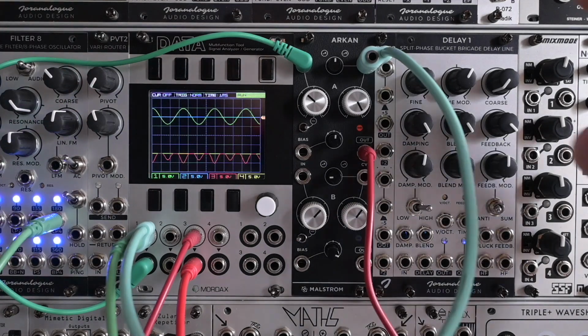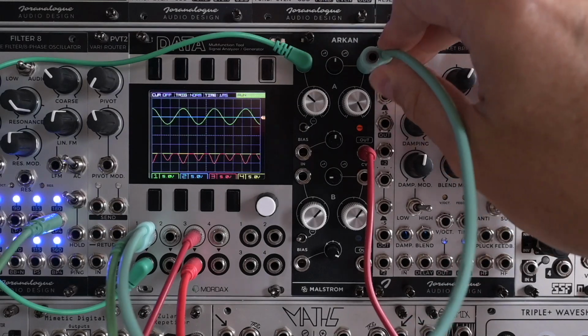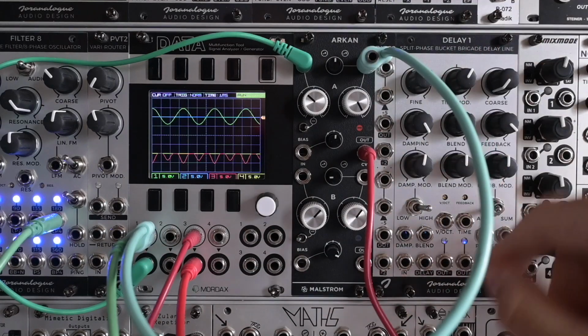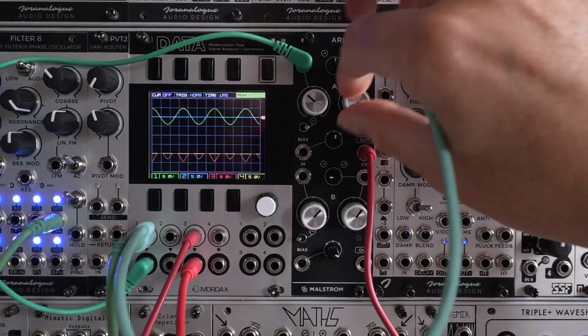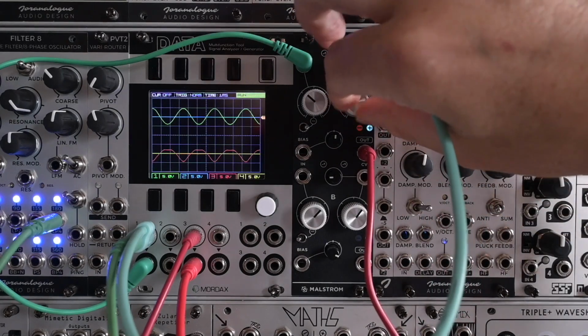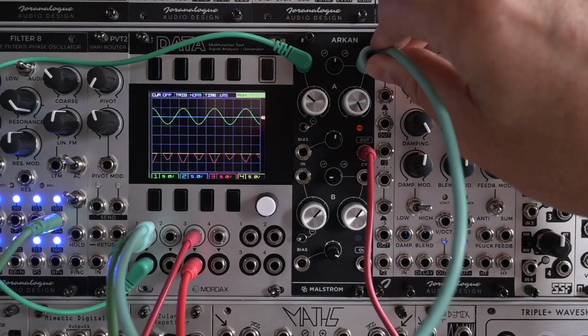And then if you do what I did earlier, use the bottom half of ARKAN to modulate the level of this multed signal. Well, let me show you.